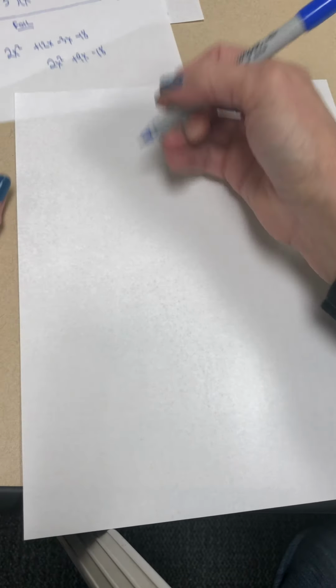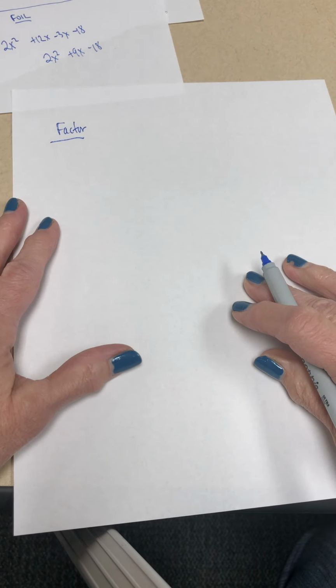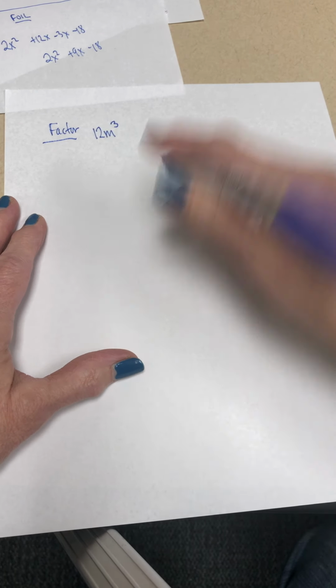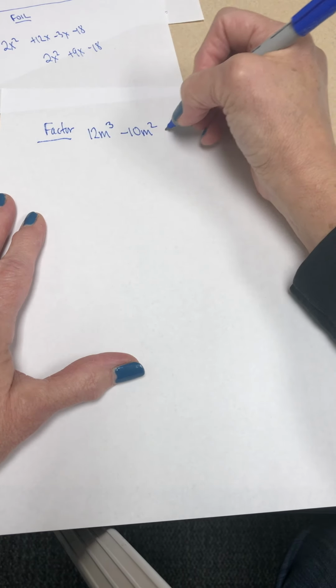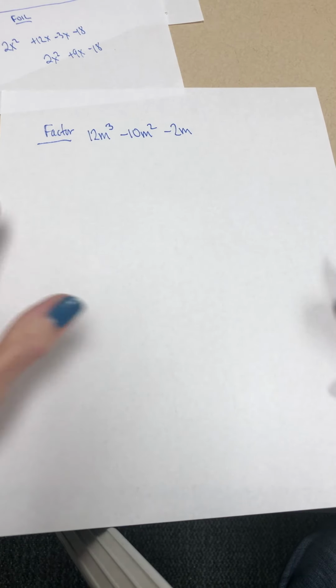All right, so we are going to be looking at this next problem. Sorry for the delay. We are going to factor. Okay, and hopefully I get this straight. 12m cubed, minus 10m squared, minus 2m. Okay, so notice this is not in factored form because there are 3 separate terms. You're not in factored form unless you're all one term.